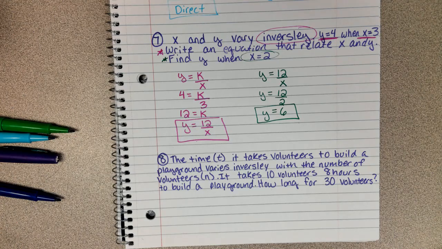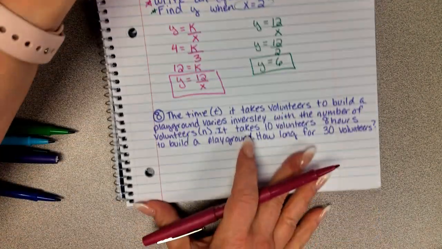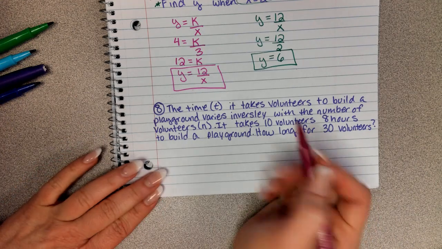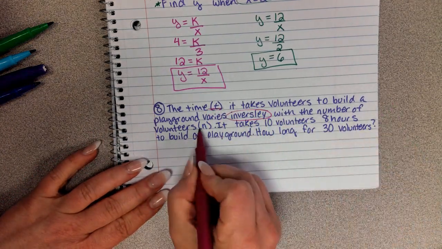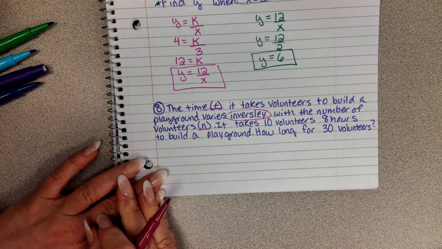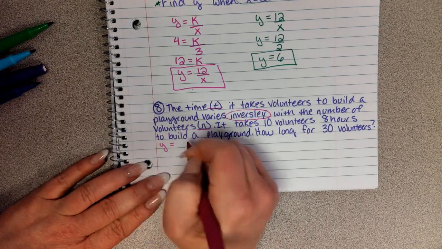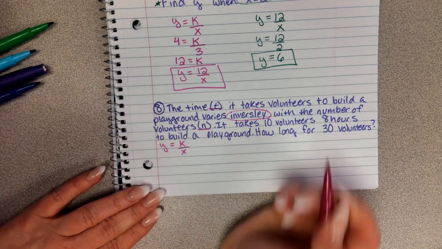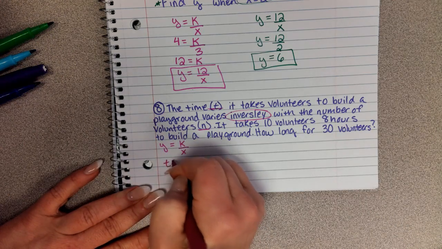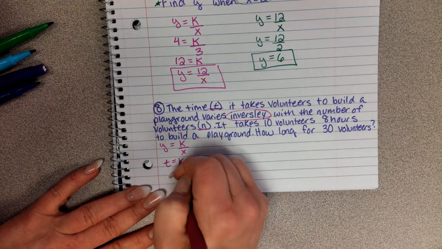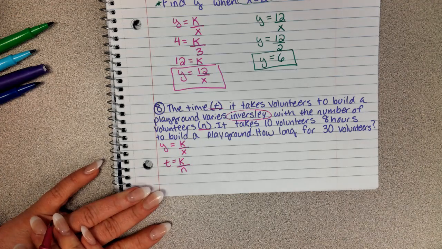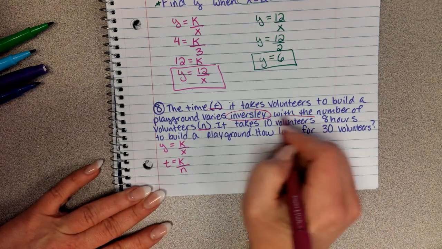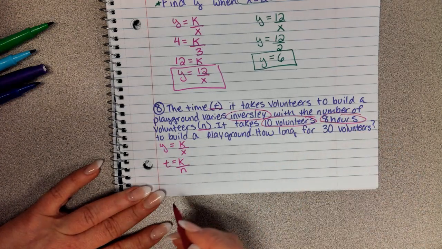Okay, so let's look at this. It says already that it varies inversely. It says time varies inversely with the number of volunteers. So the inverse equation, y equals k over x. So time is going to be our y, and x is going to be the number of volunteers. Now remember, to have a working equation, I need to have k. Now they tell me that 10 volunteers can do this in 8 hours.